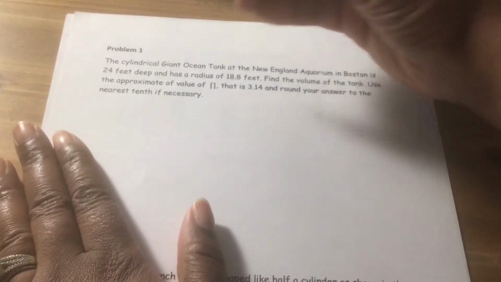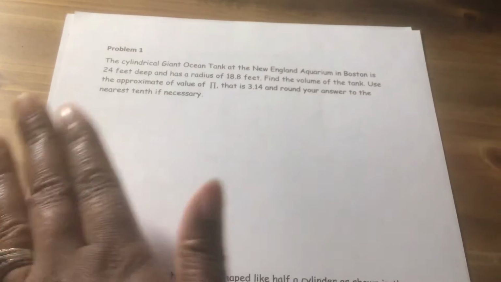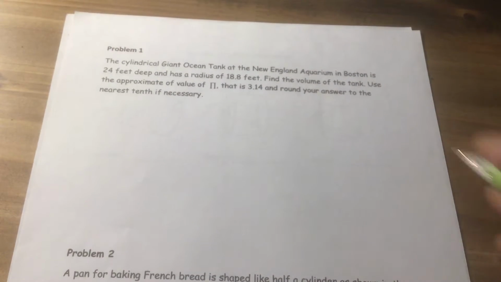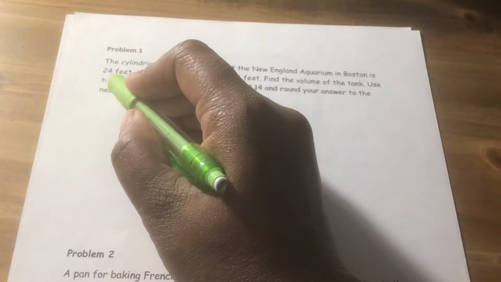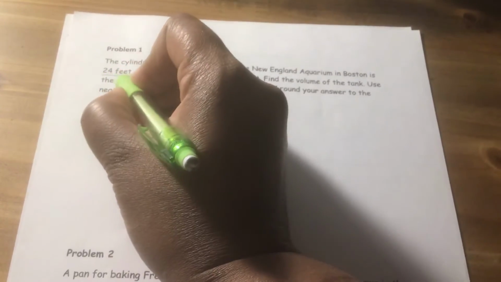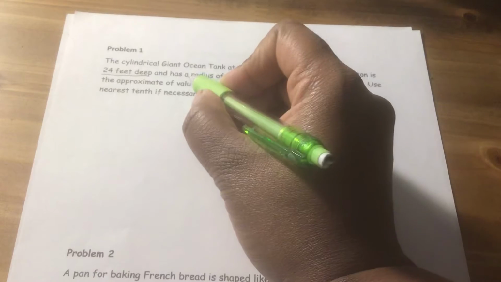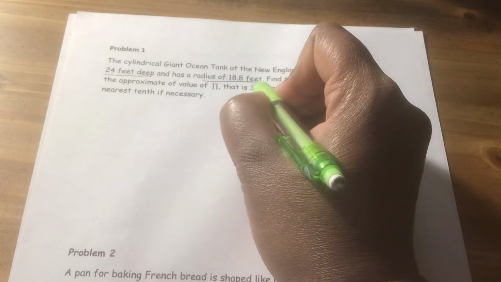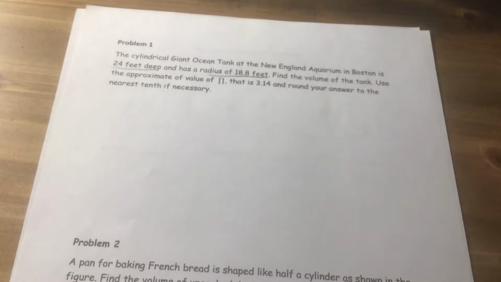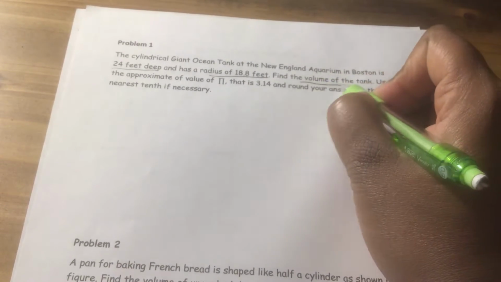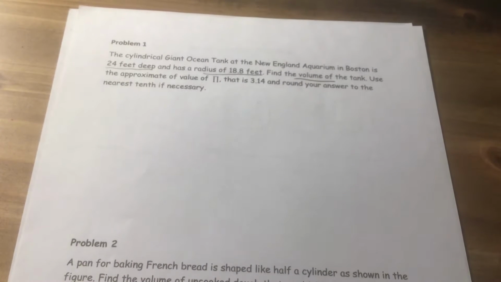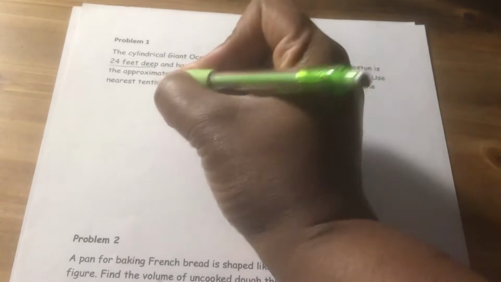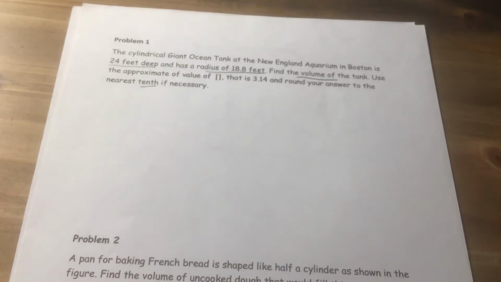The cylindrical giant ocean tank at the New Orleans Aquarium in Boston is 24 feet deep. You need this information. This is the height, and it has a radius, this is the radius right here, 18.8 feet. Find the volume of the tank. They want you to use 3.14 as the decimal for pi, and we're rounding our answer to the nearest tenth. That's one space after the decimal.